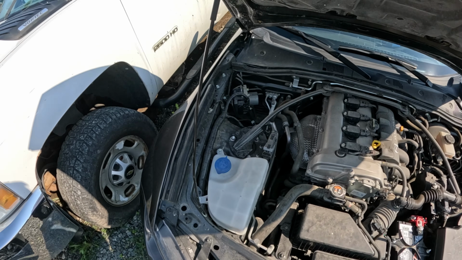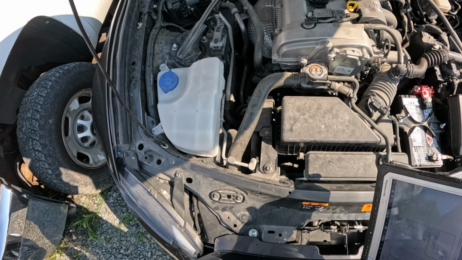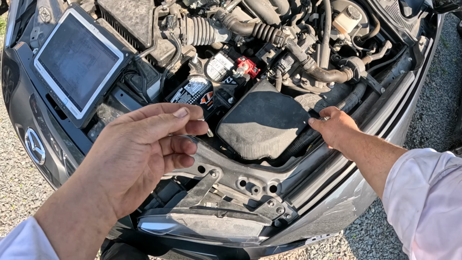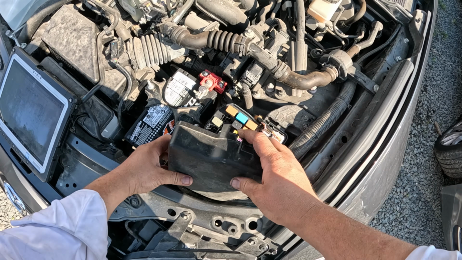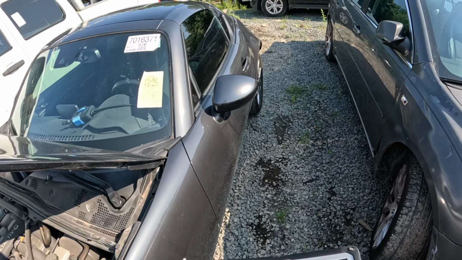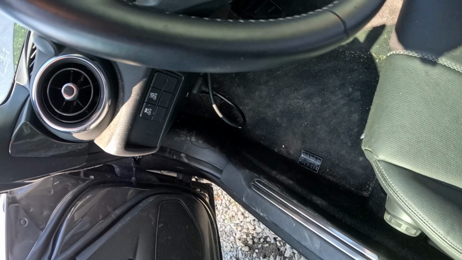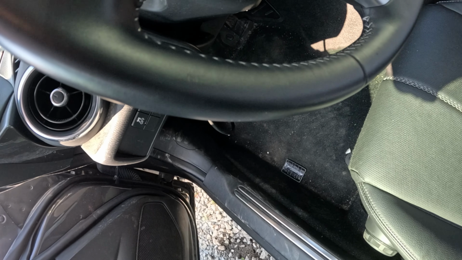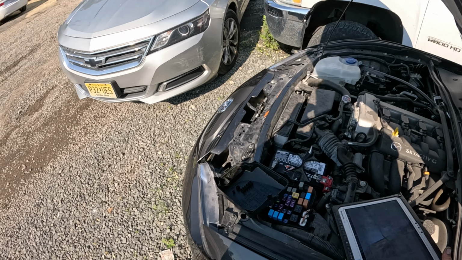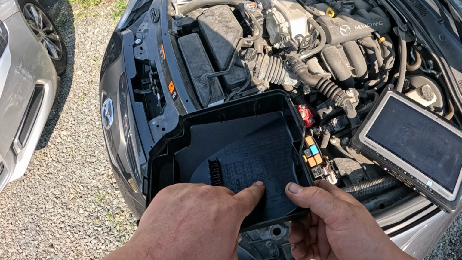So right there is the ABS module. The fuse box is going to be here. Right here, ABS, DCS fuse.